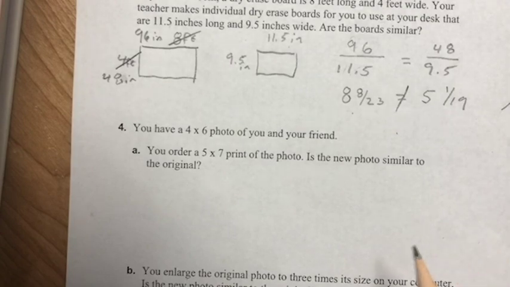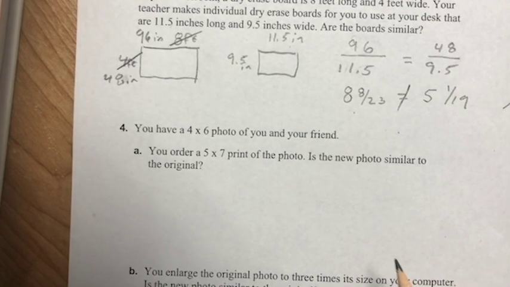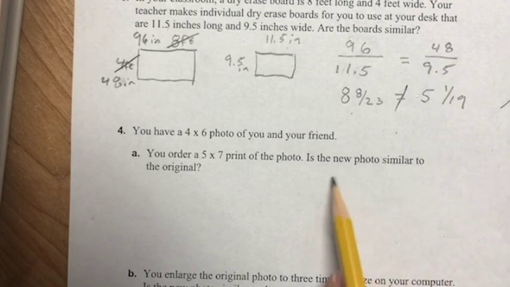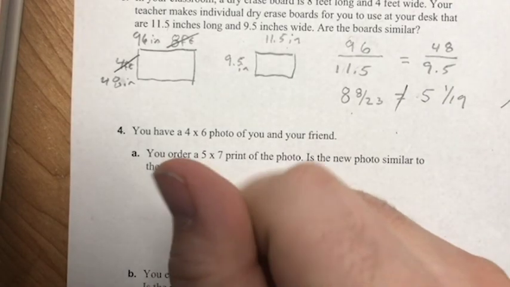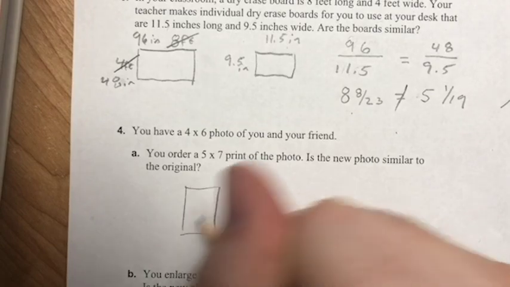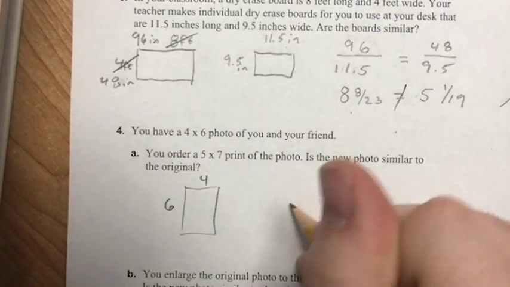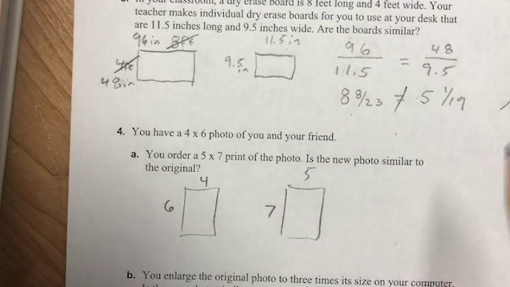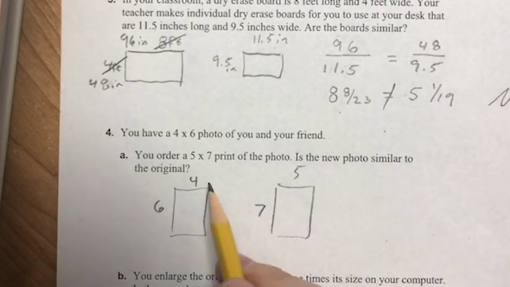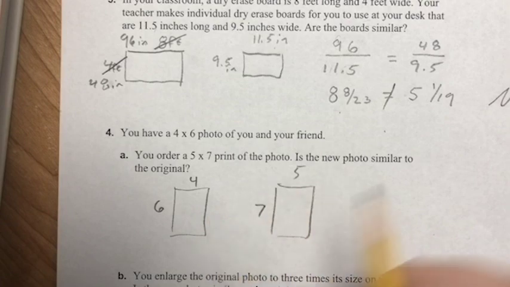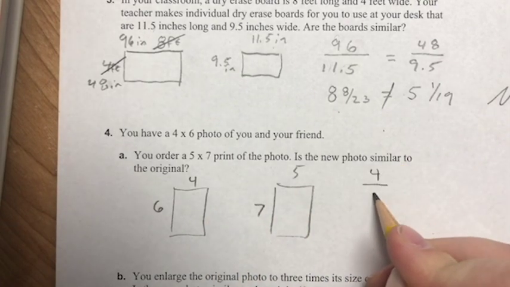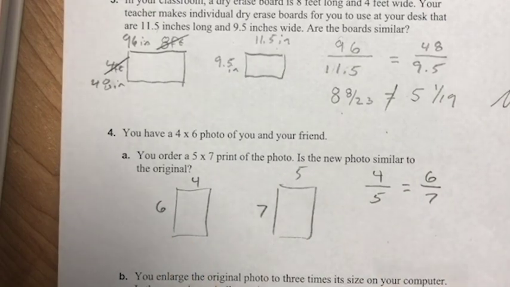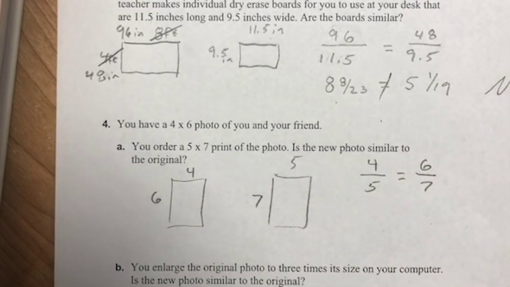You have a 4x6 photo of you and your friend. You order a 5x7 print of the photo. Is the new photo similar to the original? So let's do it again. We have a 4x6 and we make a 5x7. All right, so let's set up a proportion. We know that these two are going to go together, so we'll say 4 over 5 is equal to 6 over 7. Because we're setting up a proportion. And let's see if it works.